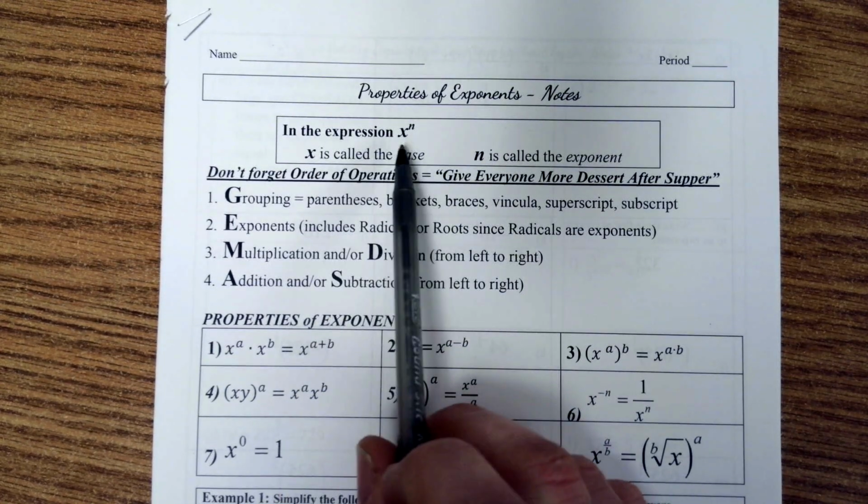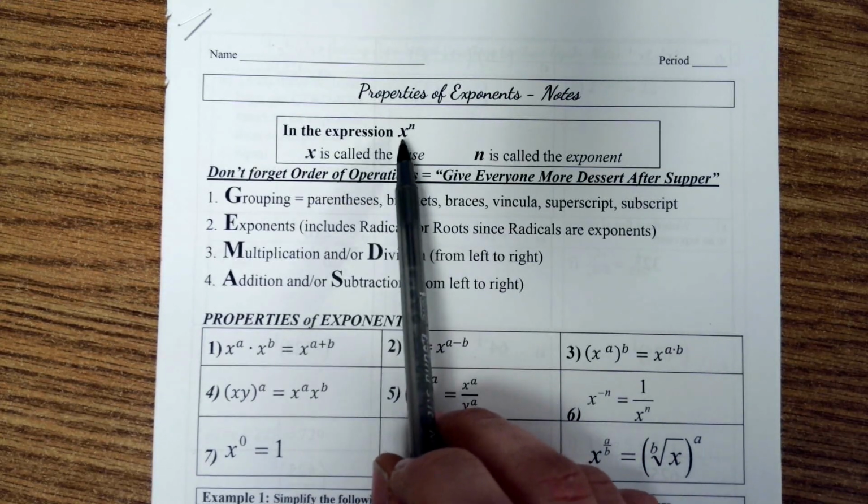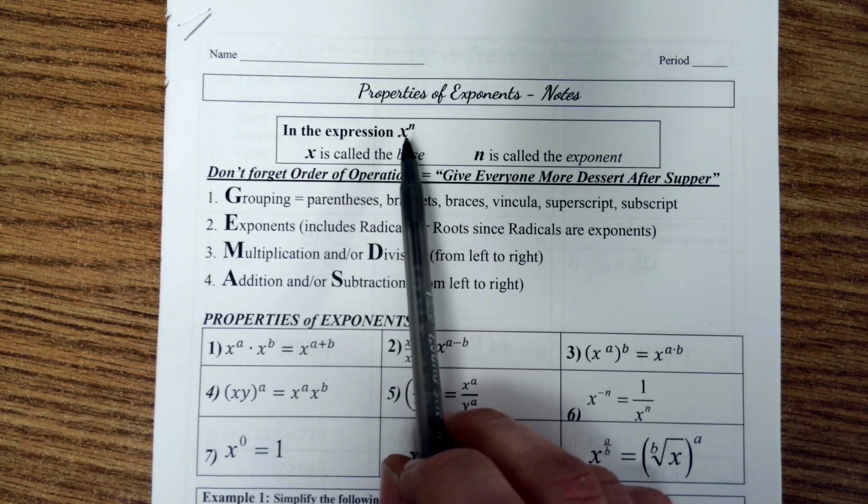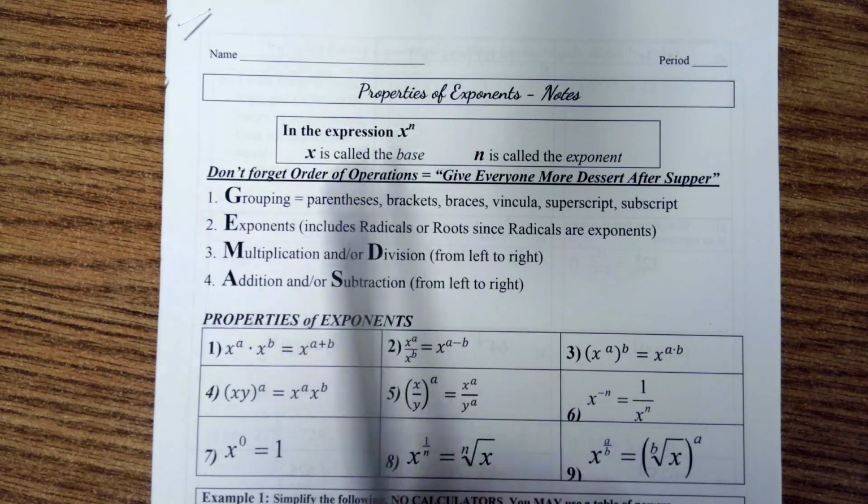So in the expression x to the nth power, x is the base, because it's the thing that we're basing all of our calculations on, and n is the exponent.